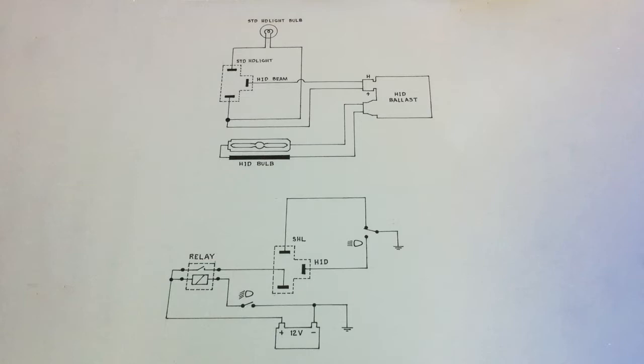To check the circuit, let's turn on the headlight switch. The relay is then activated and current flows to the harness and to the standard headlight bulb. Now let's switch to HID mode. The current now flows to the HID ballast, turning on the HID bulb.